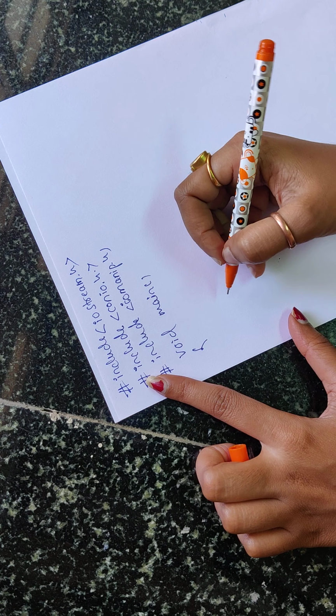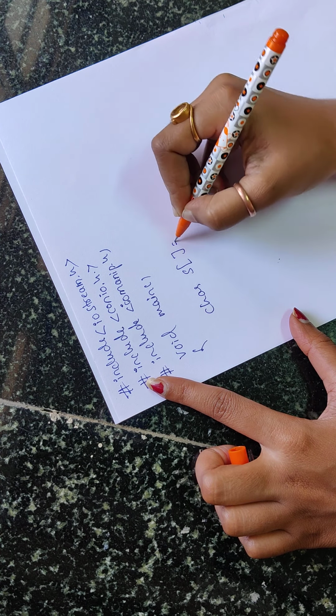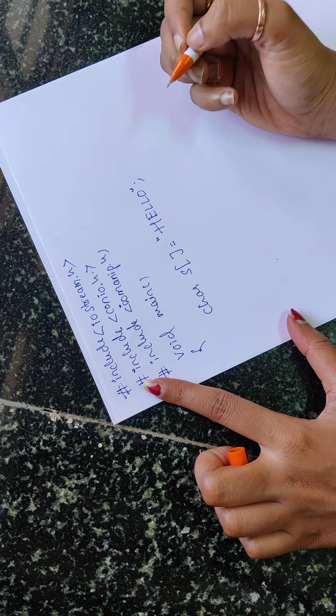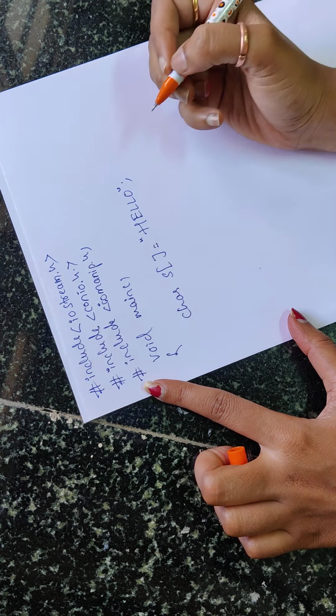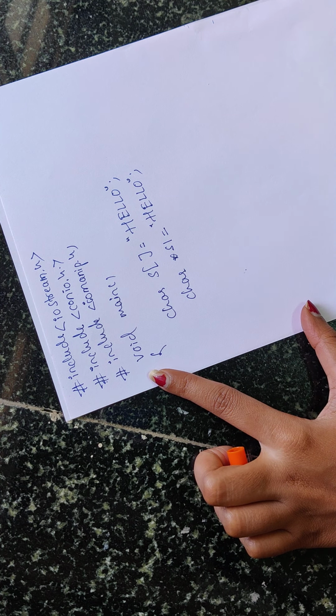Coming to the next part, I need to first declare a string array. So I'll write char s equals hello. Then I initialize hello to the string array. Next, char asterisk of s1 equals hello. Here s is a string array, and asterisk of s1 is a pointer array.